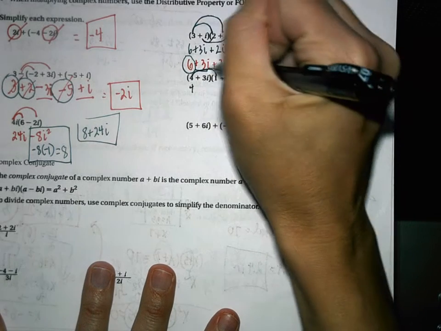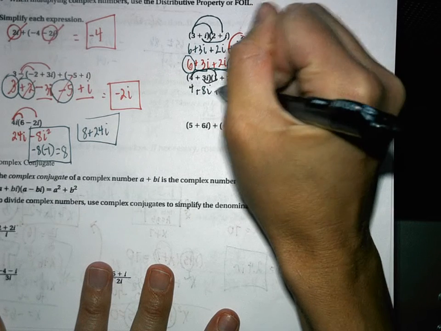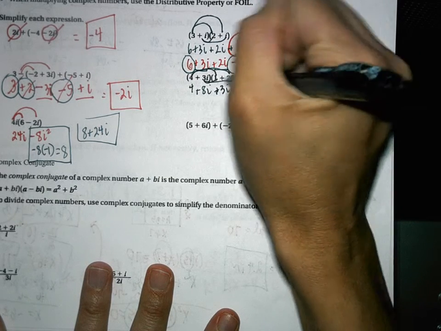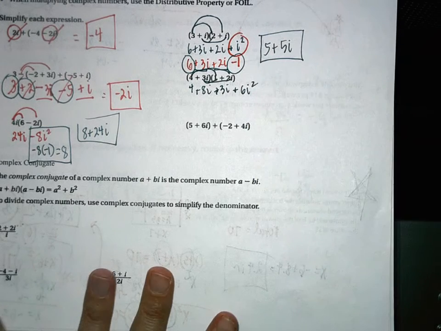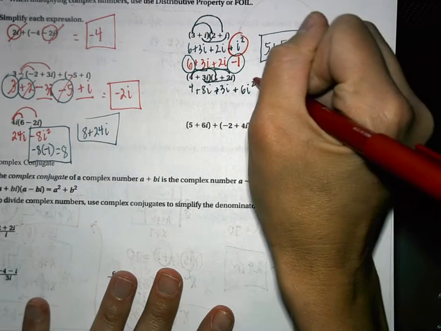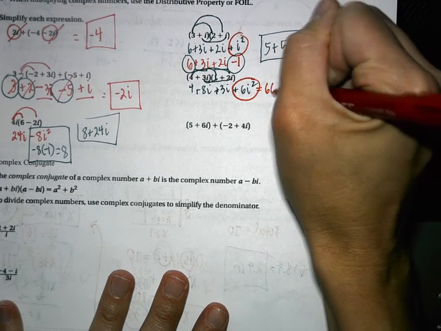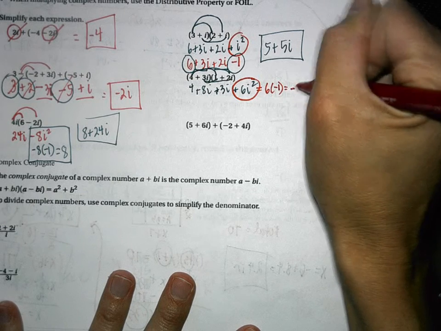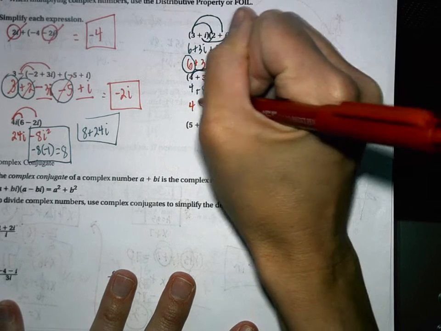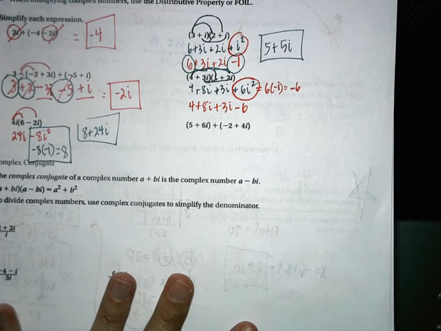So, we are going to start by distributing. 4 times 1 is 4. 4 times 2i is 8i. 3i times 1 is 3i, and then 3i times 2i makes 6i squared. Okay, any i squareds, we go back through and we end up changing them. Now, that actually means 6 times negative 1, which makes a negative 6. So, I have 4 plus 8i plus 3i minus 6.